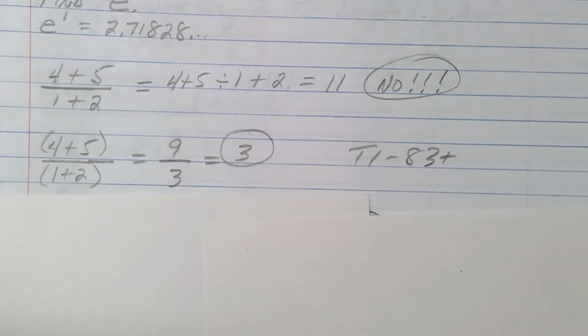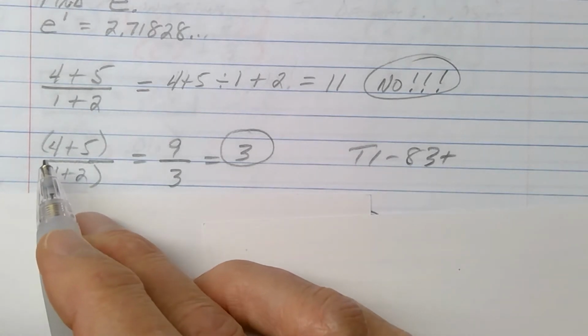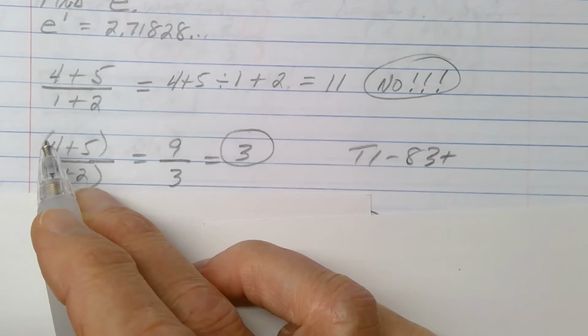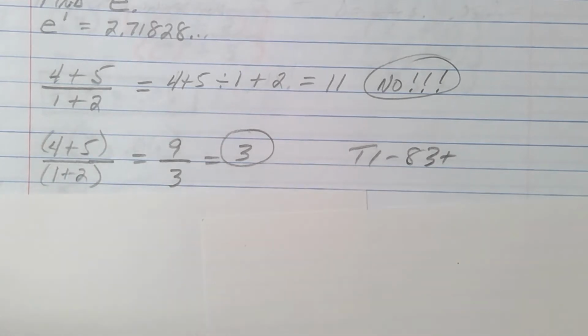All right? So anytime you have a fraction on the 83 plus, you're going to have to make sure every time you have a fraction, you put parentheses around the top and parentheses around the bottom so that it does your math right.